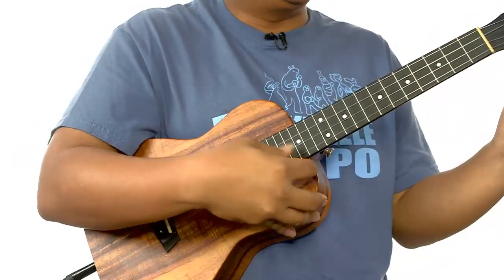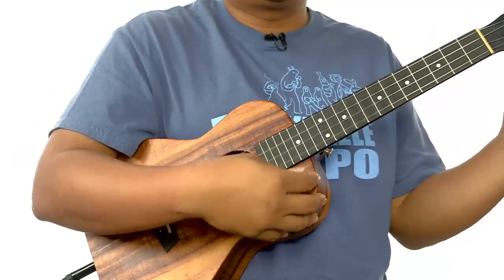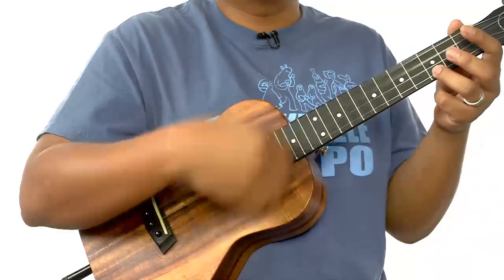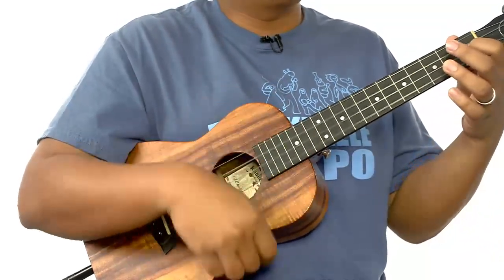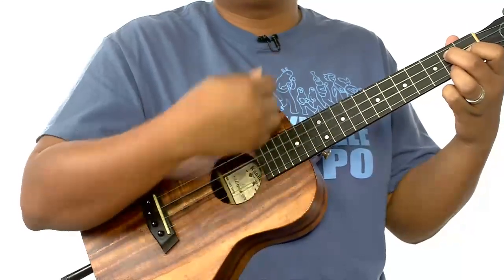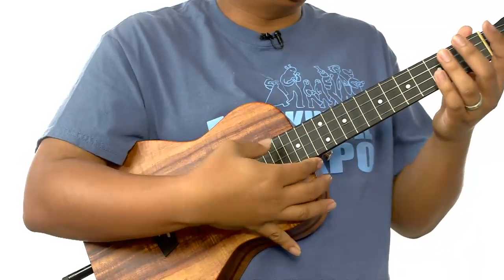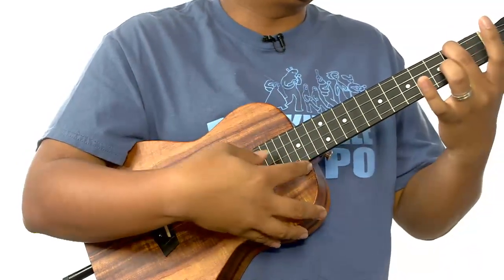So I'm gonna flatten out my A string right here. If I were playing with this kind of ukulele and jamming with my friends, it sounds terrible. So what we're gonna do is use our G string. That's what we learned last week. G string, 2nd fret.